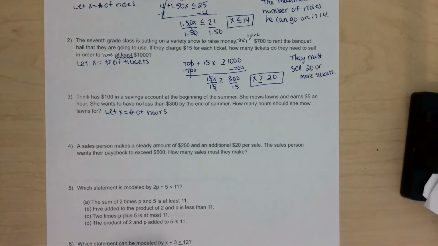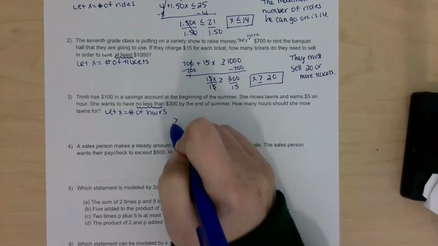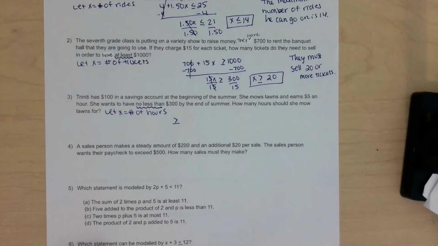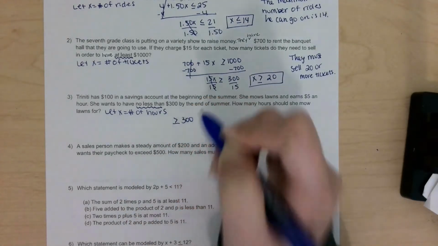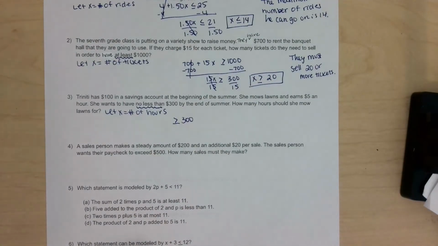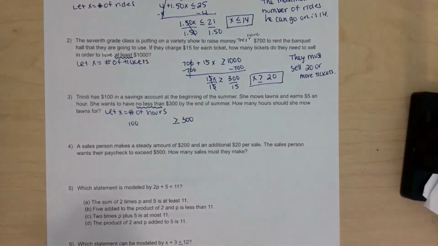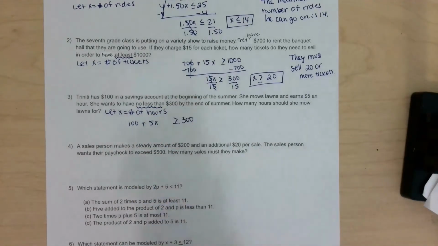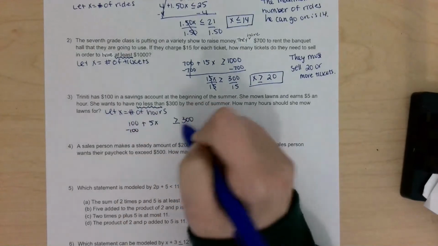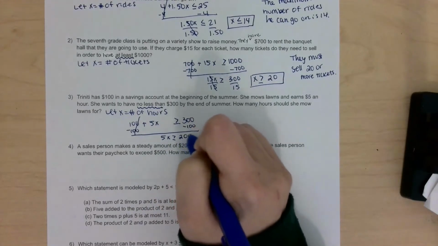Then for our inequality symbol, she wants no less than. So that means that it has to be greater than or equal to 300, because it says no less than 300. So we're saying greater than or equal to 300. And now for our inequality, if she has $100 already in her account at the beginning of summer, and then she earns $5 per hour, we're saying 100 plus 5x. So now subtract 100 on both sides, and you get 5x is greater than or equal to 200.